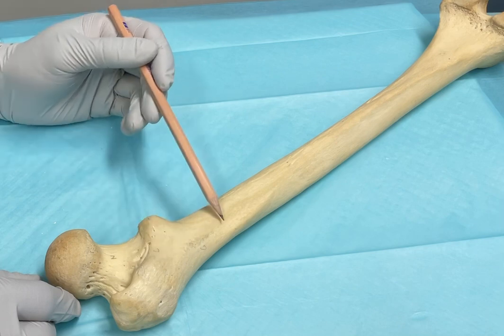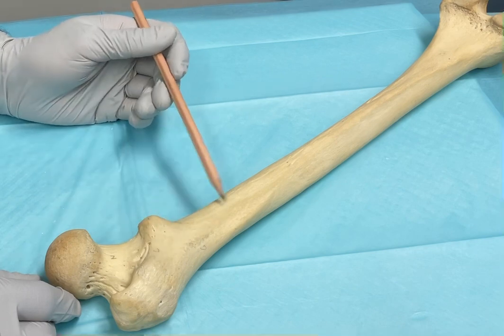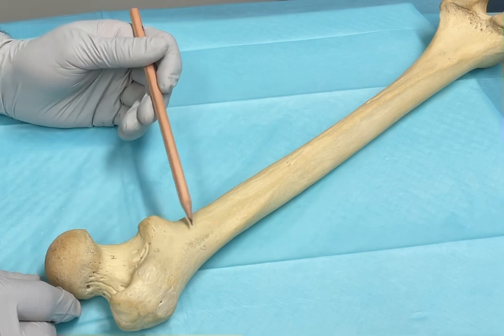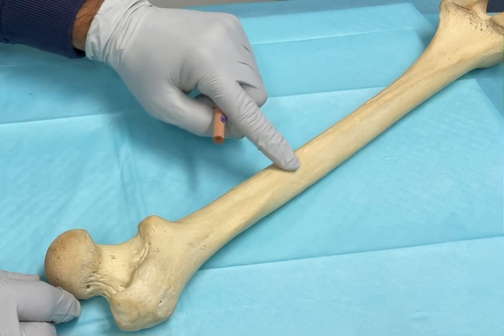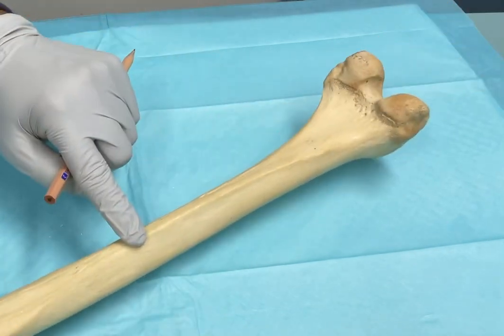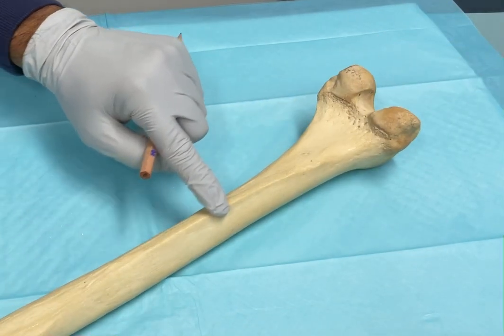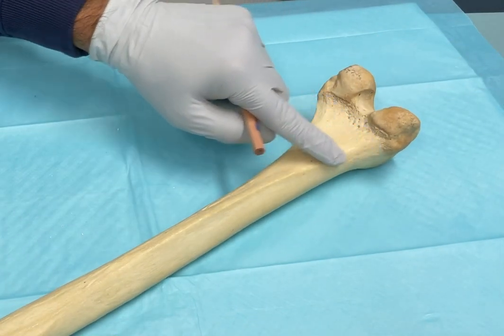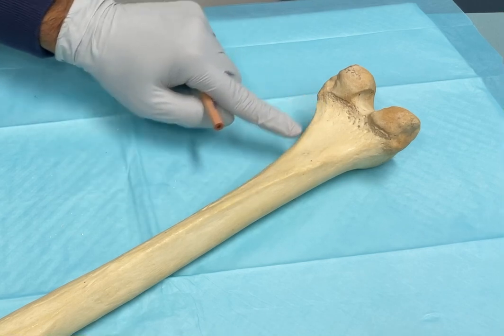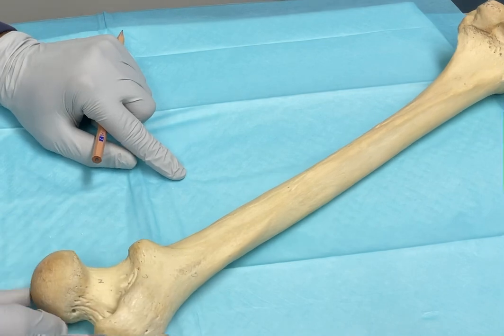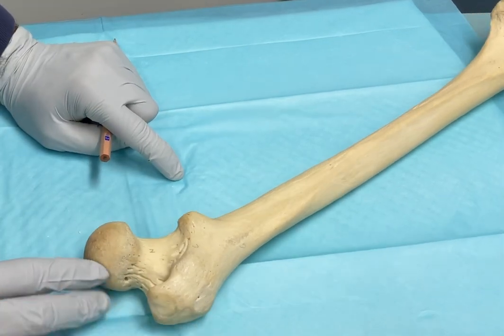It's the lateral aspect, whereas the pectineal line is this, and this linea aspera is the middle roughened bit of the posterior surface that then later distally goes to give a lateral supracondylar ridge and a medial supracondylar ridge or line. So important attachments.